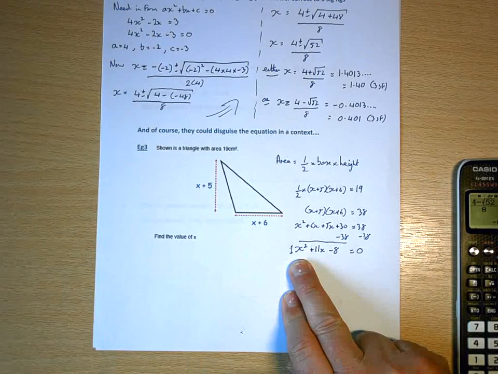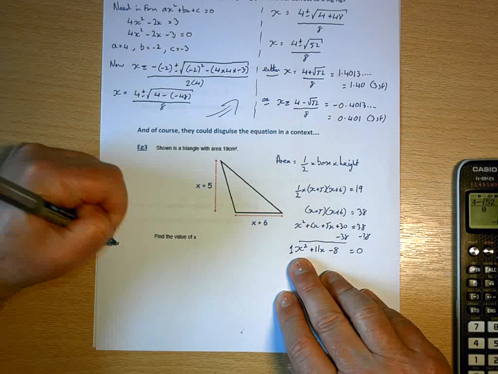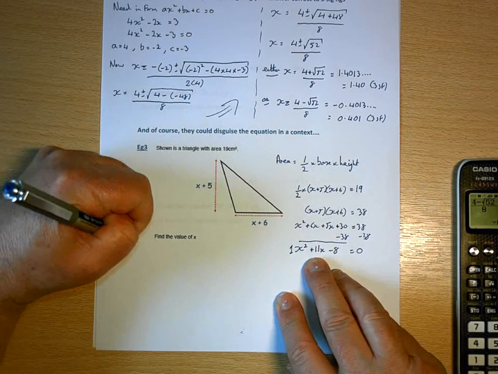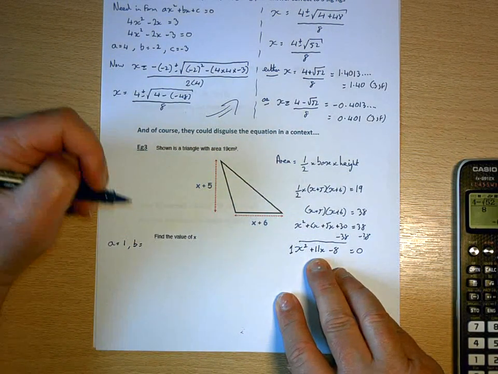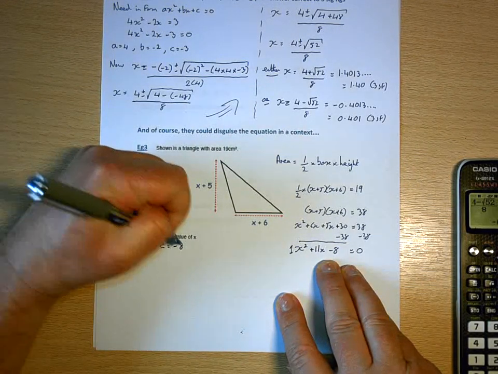So a will be the number in front of the x squared, which is 1. b will be 11. And c will be negative 8.